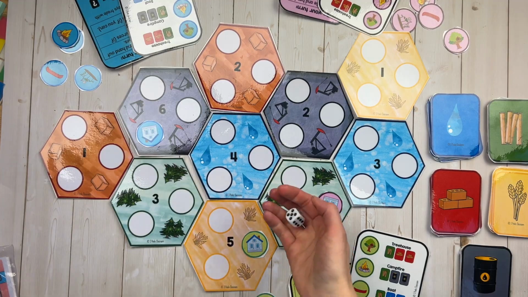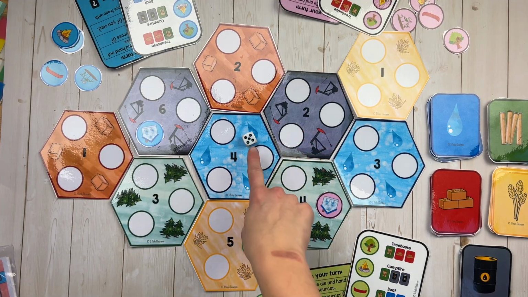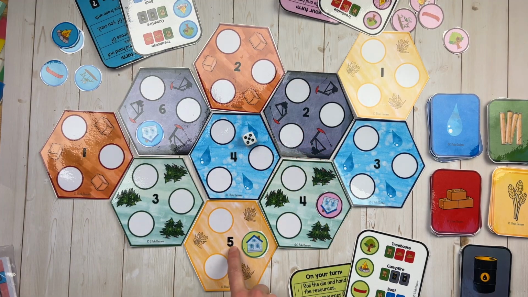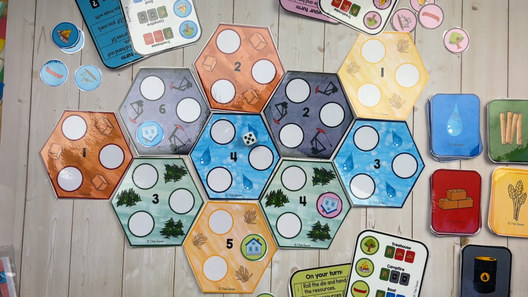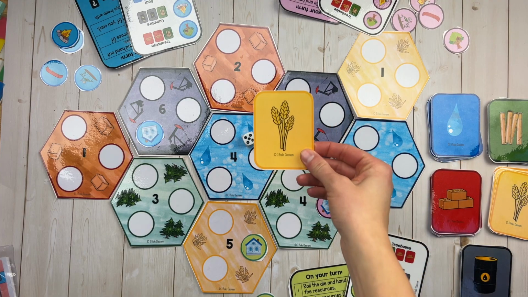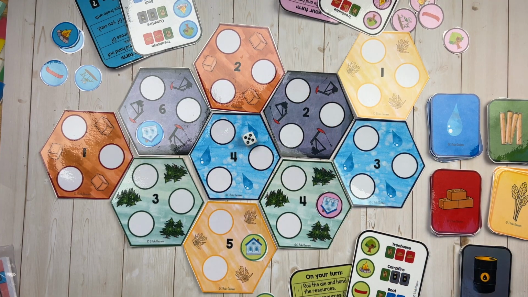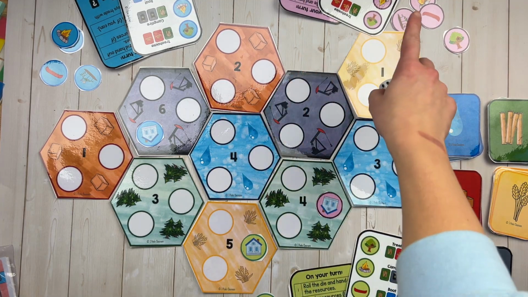Now blue's going to roll. Blue is going to roll a 5. So green is settled on a 5. Green is going to receive 1 wheat card. So here we go. Here's a wheat card for green. Nobody else settled on a 5, so we're gonna move on to purple.